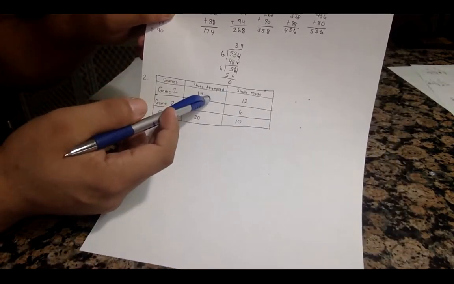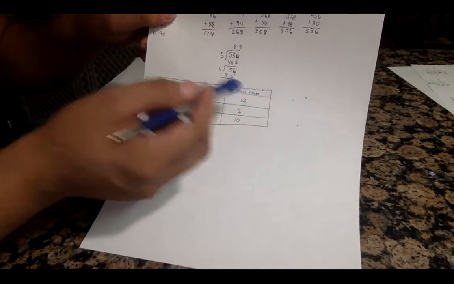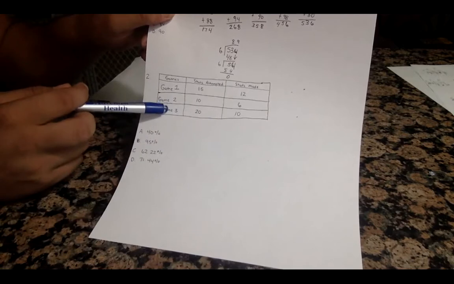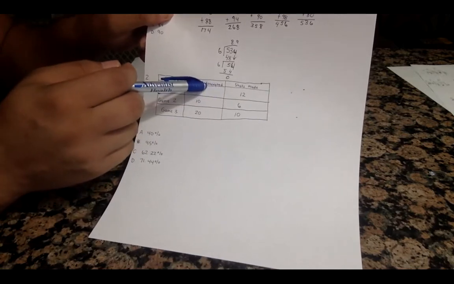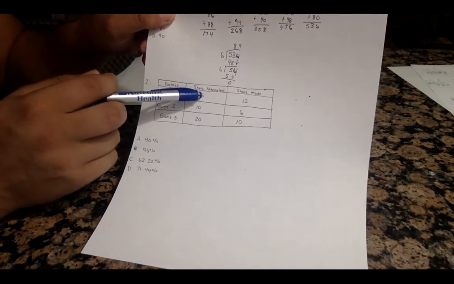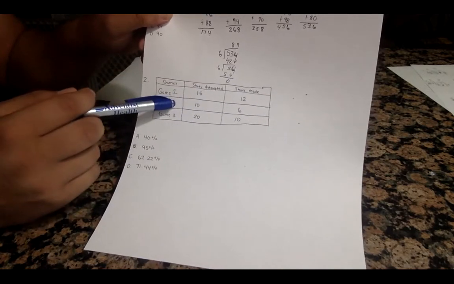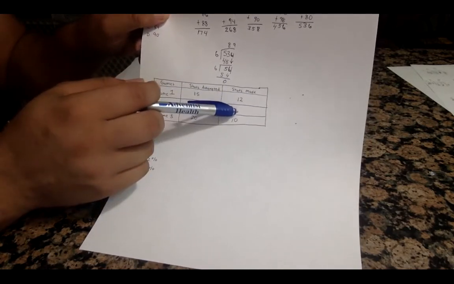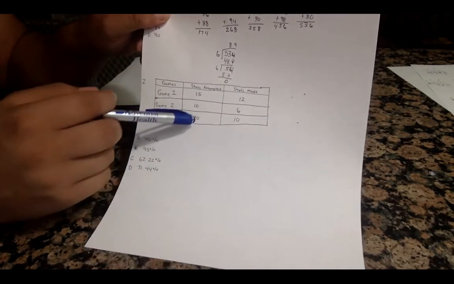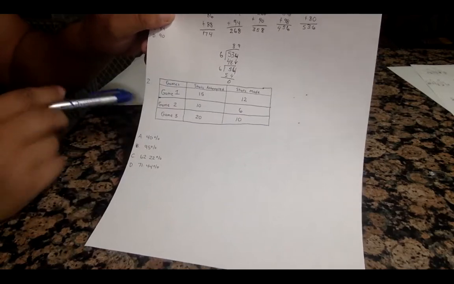On this one, it's going to show shots attempted and shots made. And out of all 3 games, what he attempted and what he made. So from game 1, he attempted 15 and he made 12. Then game 2, he attempted 10, made 6. Game 3, attempted 20, and he made 10. Okay, and these are your percentages.